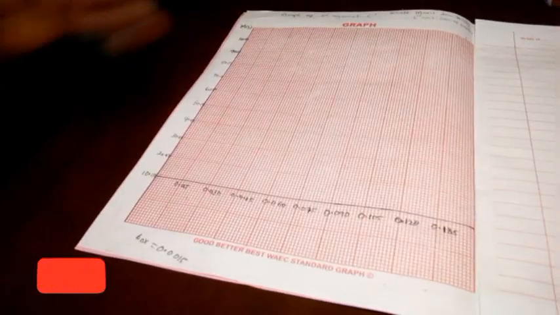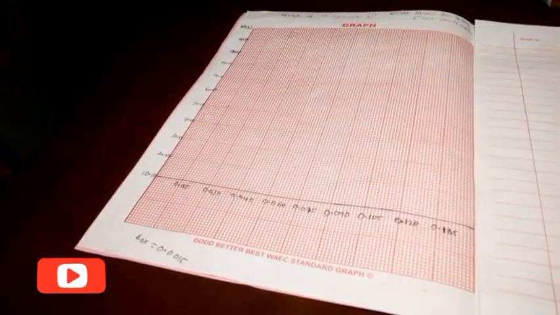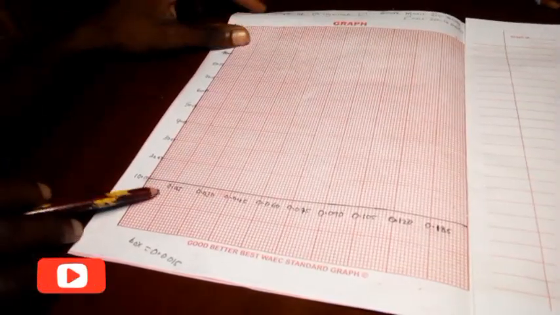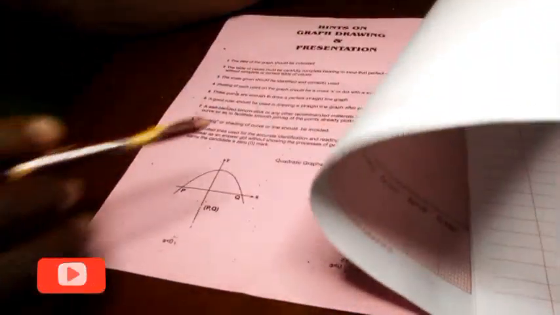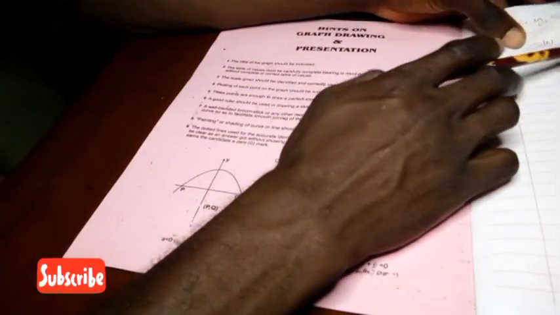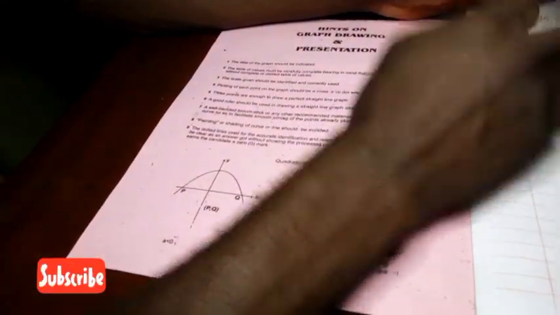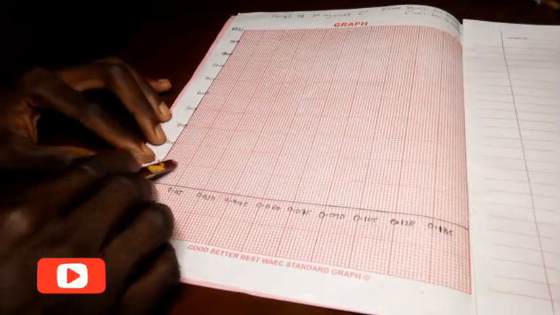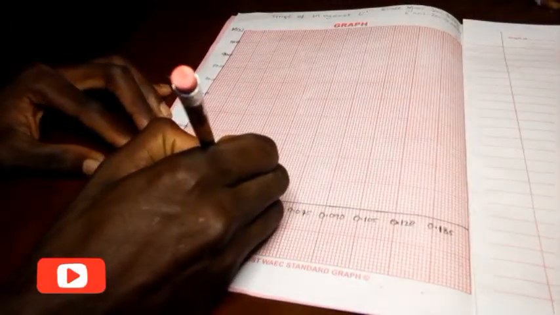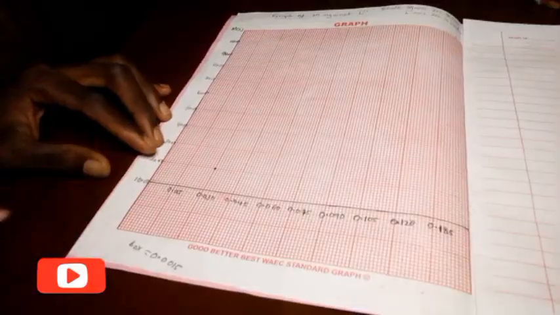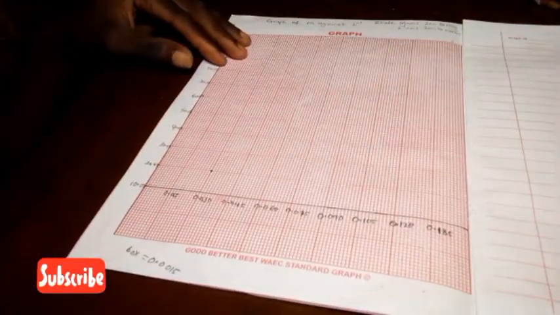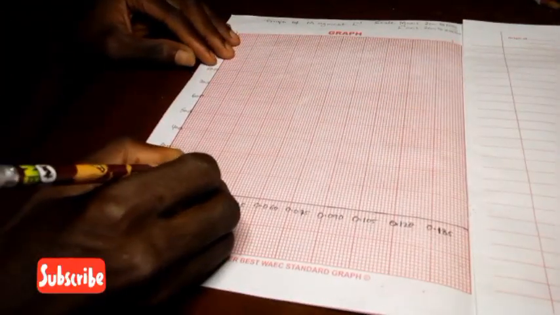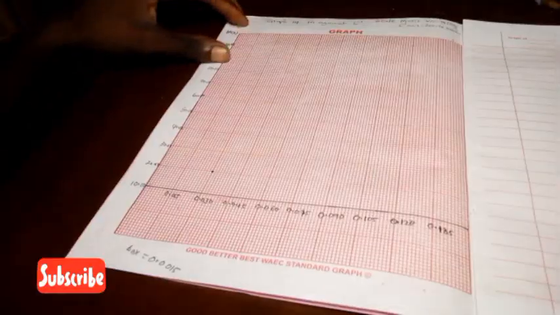So let's start the plotting of the graph. For 20 gram that we have here, we are going to have 0.030. So for 20 gram, I'm tracing that to 0.030, and that's it here. Yeah, you can see that.